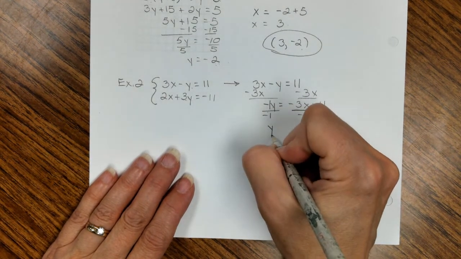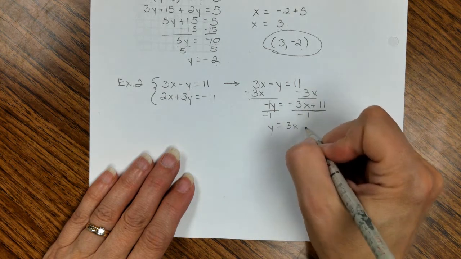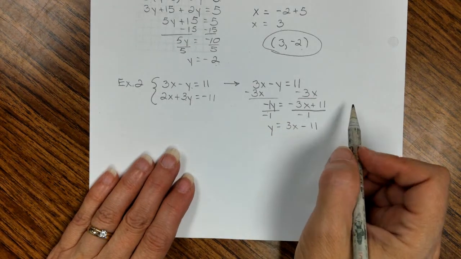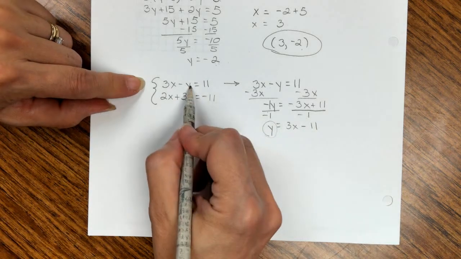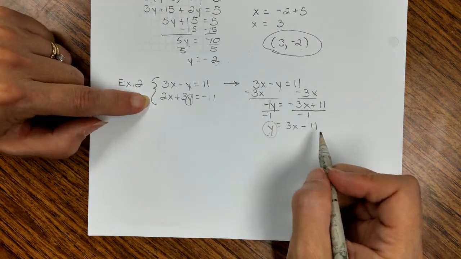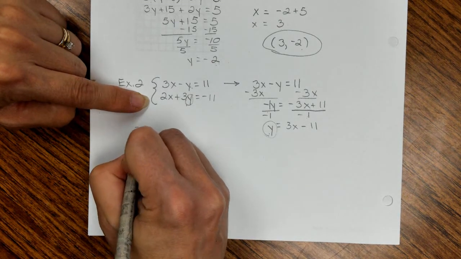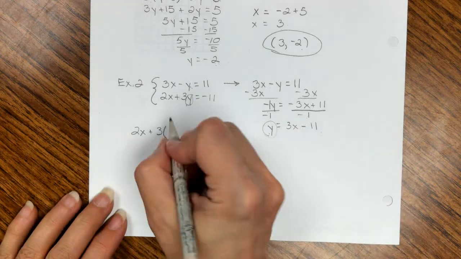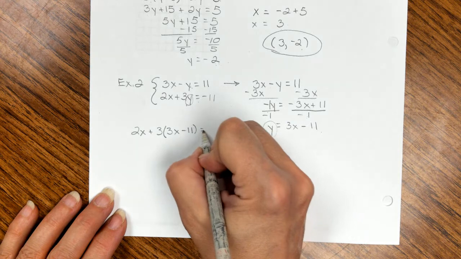So that would give me positive y equals positive 3x minus 11. It just changes the sign of every term. Now, that y was from the first equation, so we're going to substitute it for this y in the second equation. So 2x plus 3 times, and instead of y, we're writing 3x minus 11, equals negative 11.